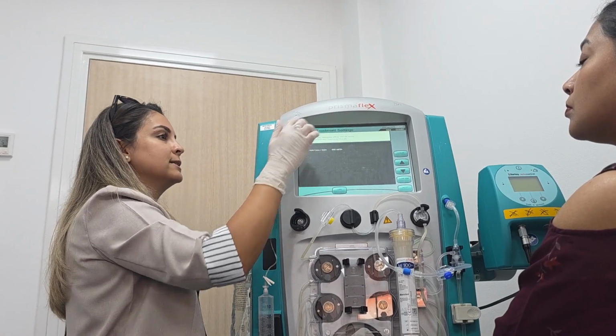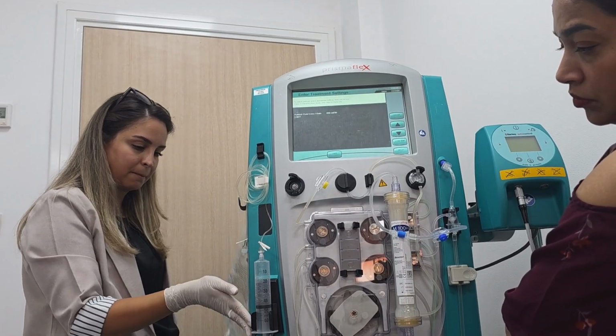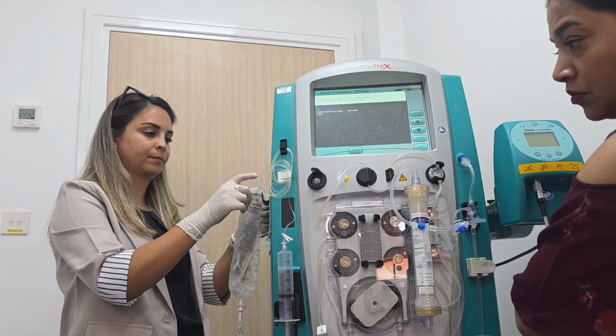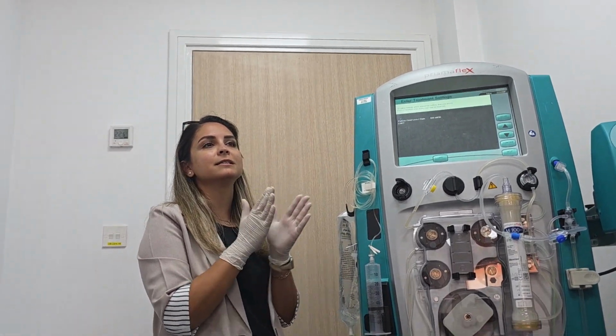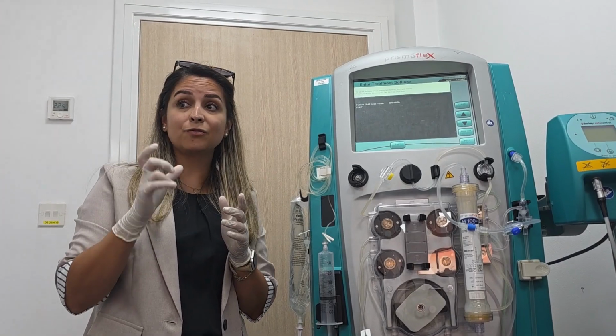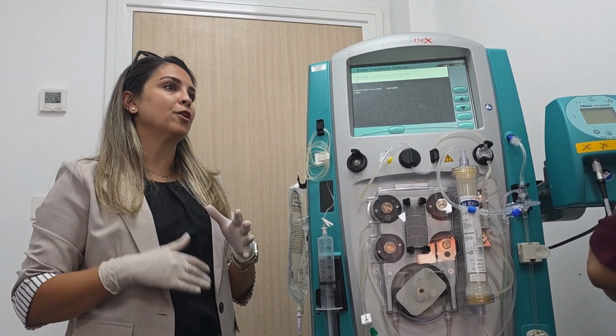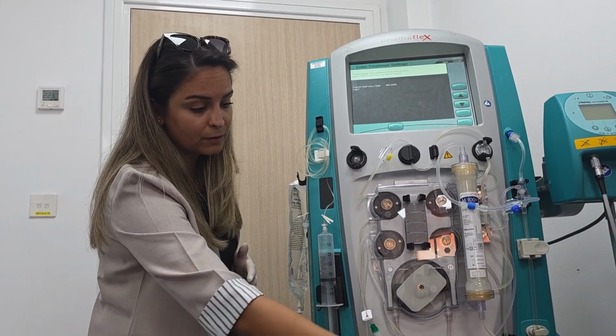Now, enter treatment settings. Patient fluid loss 400 ml per 3 hours. Do you know what it means? It's a safety limit against any fluid imbalance that might happen during the treatment because we are not attending to the alarm, especially about the bags.